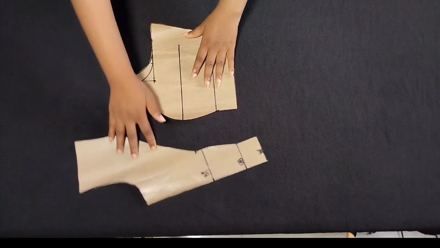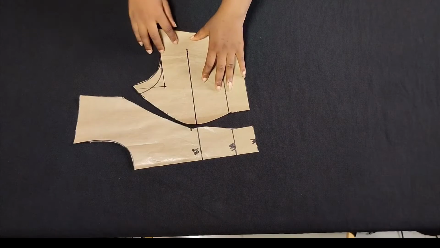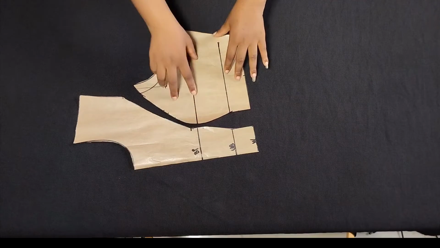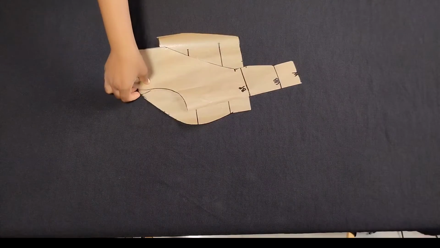After cutting, guys, this is what we have. Our front pattern is ready. It is very simple and easy to make. So what we are going to do now is draft the back pattern.